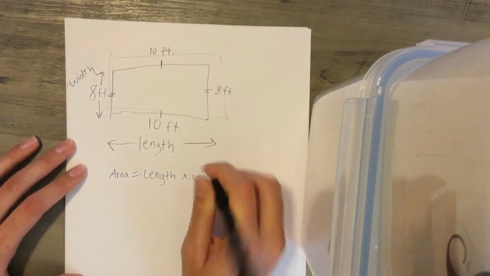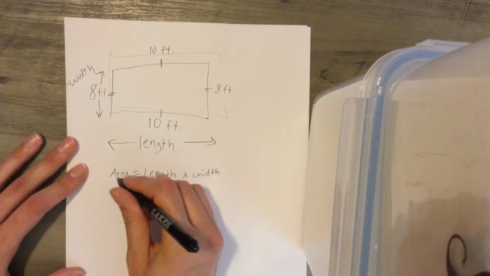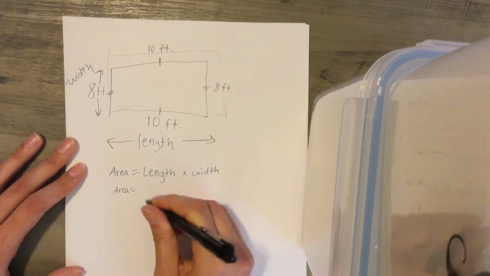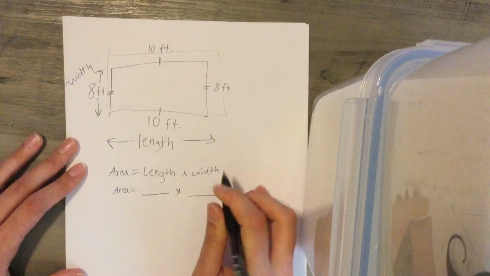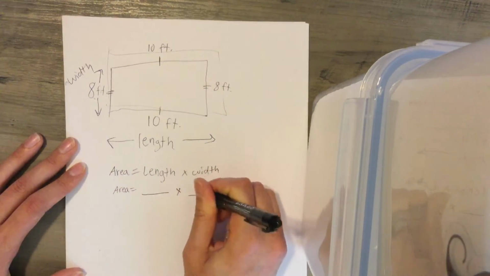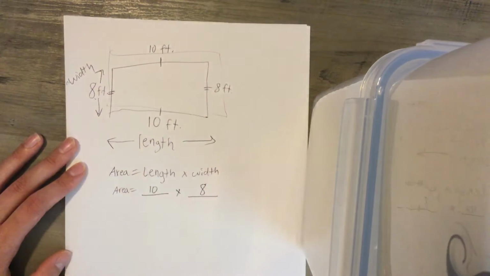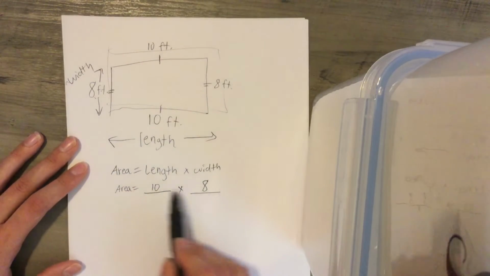So you know the area is length times width, so now we just have to plug in our numbers. So we're finding area in our equation, and we're going to plug in whatever the length is multiplied by whatever the width is. So in this case, 8 is our width, and 10 is our length. Okay, so now final step is we're going to find that area. So we just have to multiply these two numbers.